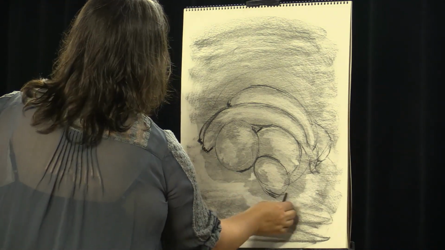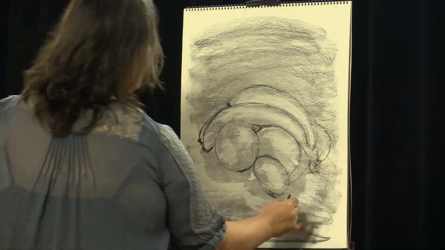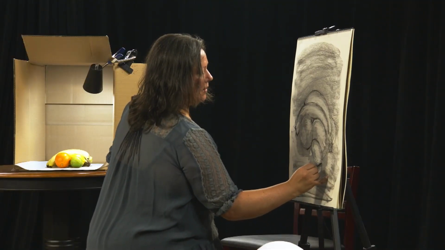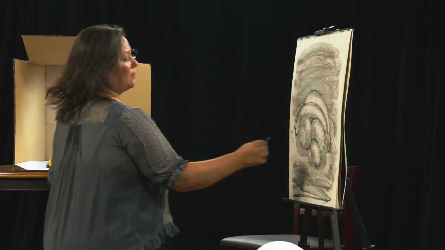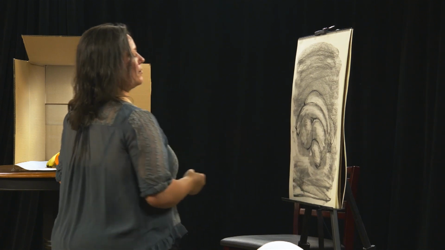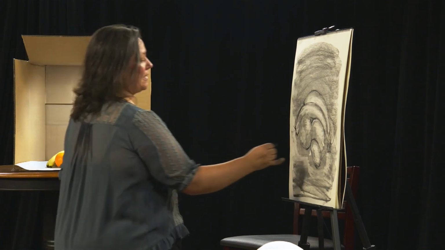So I've got to get this lime in order. Where's the stem? Here it is. Kind of separate that out. I'm making decisions on detail. I'm designating my regions now.